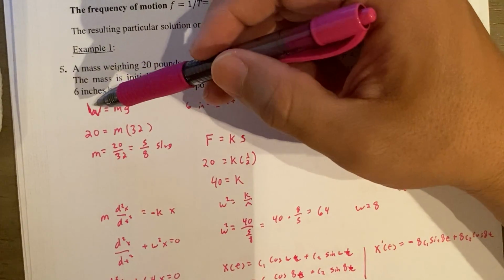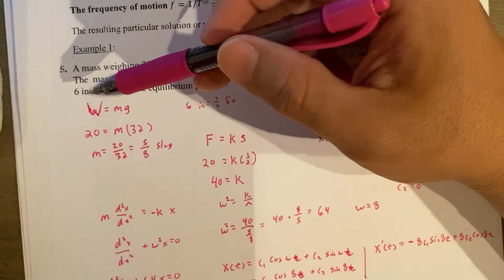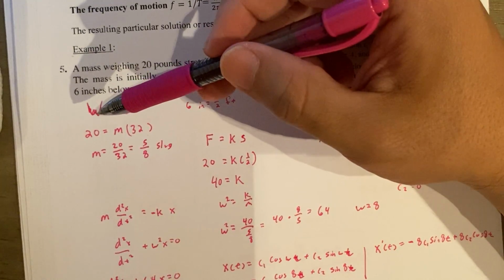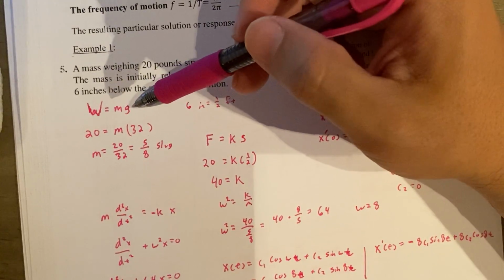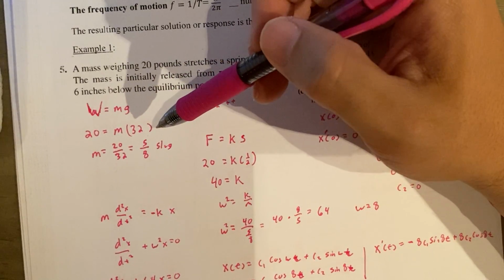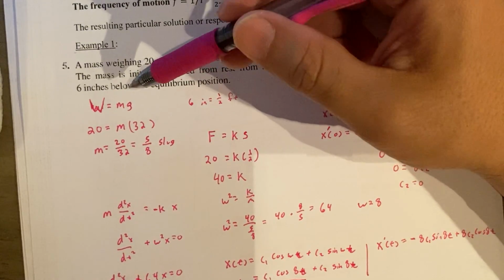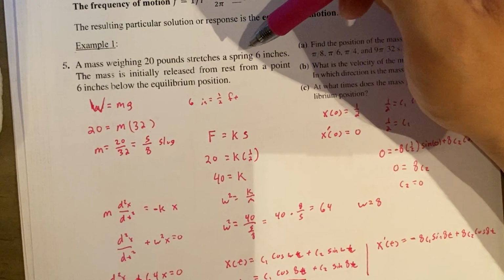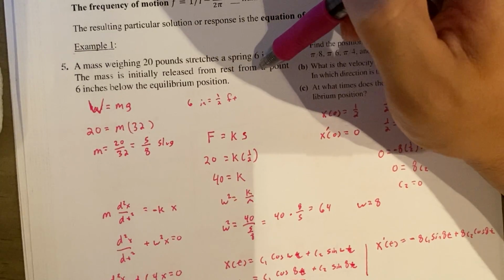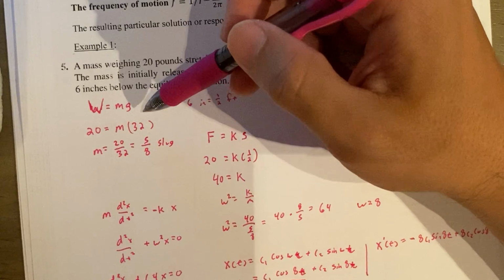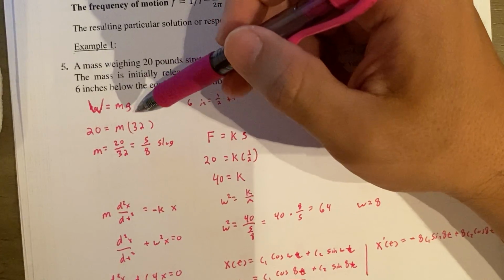So we go back to our equation. Our weight is equal to mass times the pull of gravity. Because the weight's in pounds, our G is going to be 32. Not just because it's in pounds, but also because we're dealing in 6 inches, which is going to be half a foot. And so we're dealing with 32 feet per second squared. That's our pull of gravity.